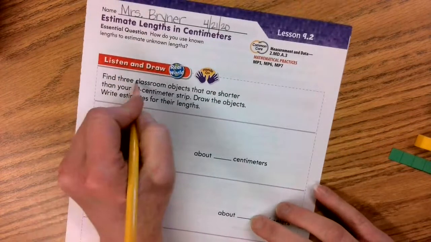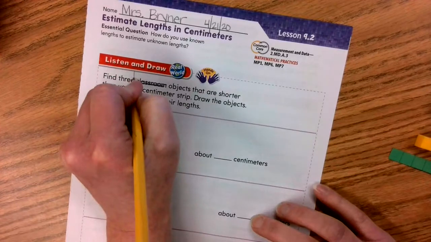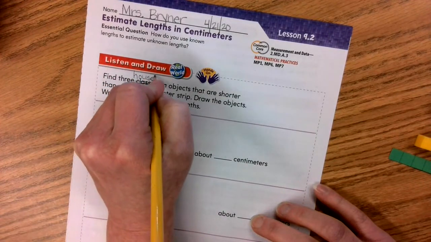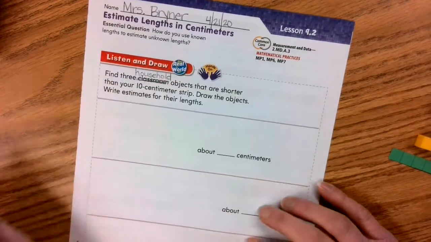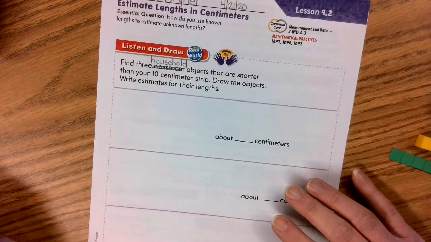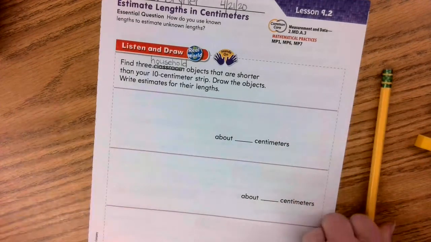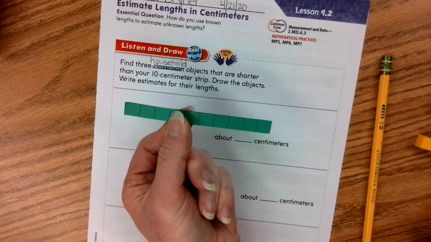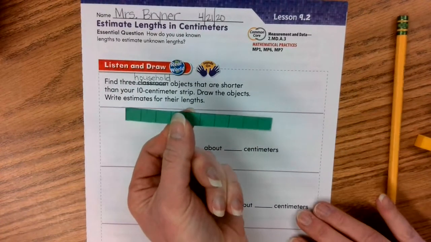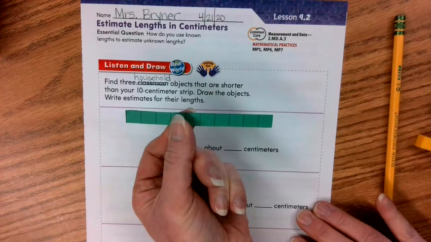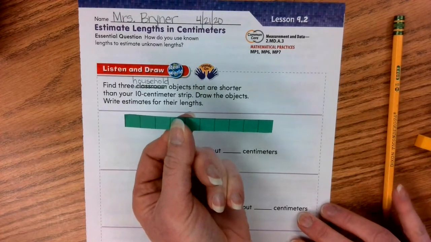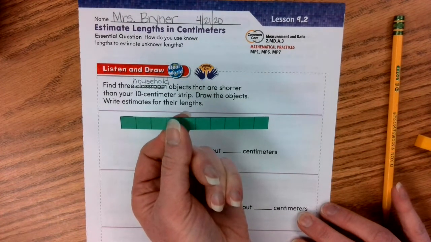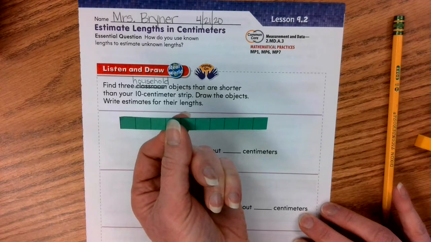So first off, you're not going to use classroom objects. You're going to use household objects that are shorter than your 10 centimeter, your decimeter strip. So hit pause, go find your 3 objects.